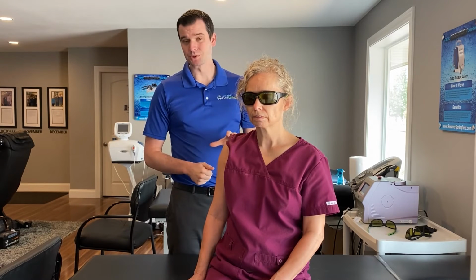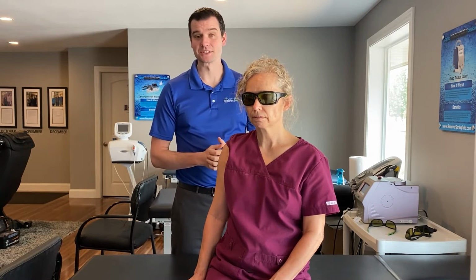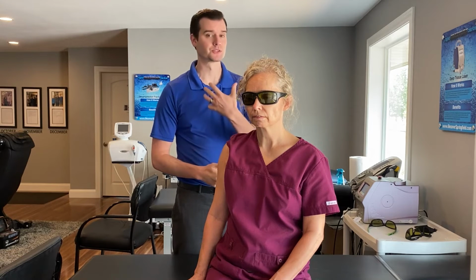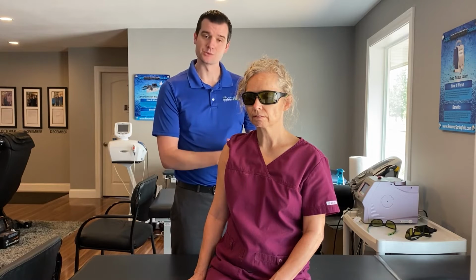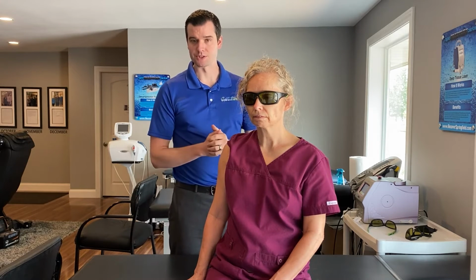Now, when we have a shoulder injury, like I said, a lot of times it's a soft tissue injury, so to a muscle, to a tendon, to a ligament. And one of the ways that you can really effectively treat that is with deep tissue laser, which is what we're going to demonstrate today.